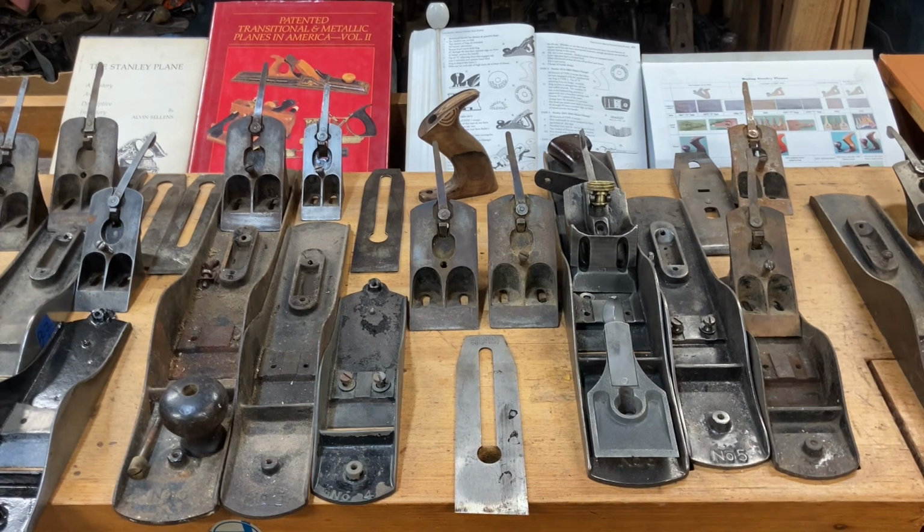It's more of a set of guidelines, because when the company was producing these planes, the Stanley Rule and Level Company in this case, they were not following any kind of typing guidelines. They weren't saying, oh, well, we're going to finish making all the type 5s today and we're going to start on type 6 and then retool all the machinery. It was not like that back then. So different parts got updated at different times, and I cannot stress that enough.